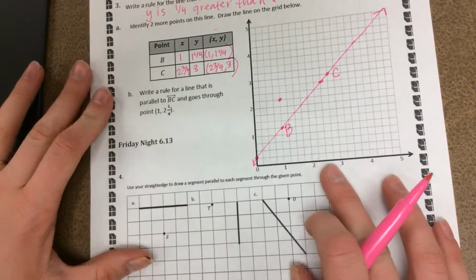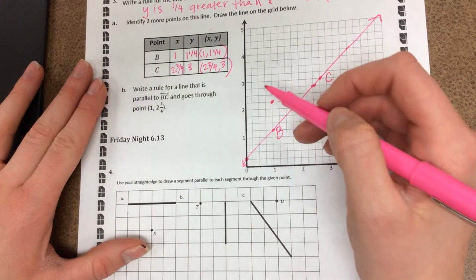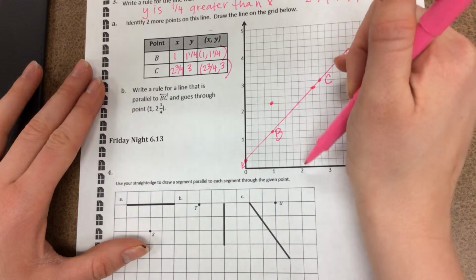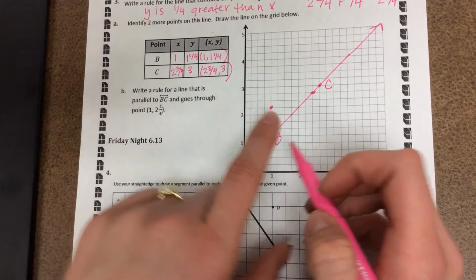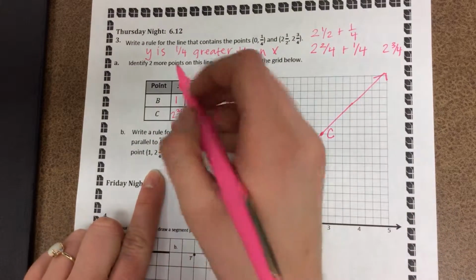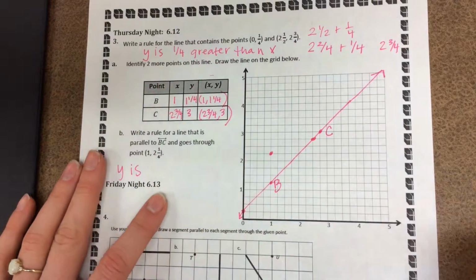So I have a feeling it's going to be above it and parallel, which makes me think that it's going to be an addition or subtraction rule, because that's what we learned about those patterns: they create parallel lines. The more you add, the higher it goes, or the less you add, or the more you subtract, the lower it goes. So if this has to be an addition or subtraction rule and it's going to be above it, I bet we're going to be adding more than a fourth. So we'll say y is, and we'll find out.